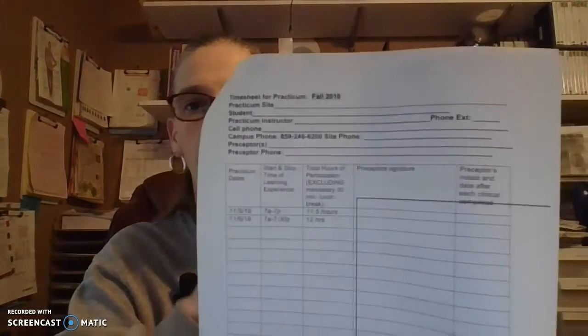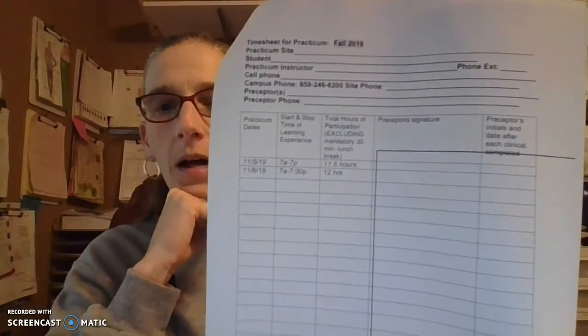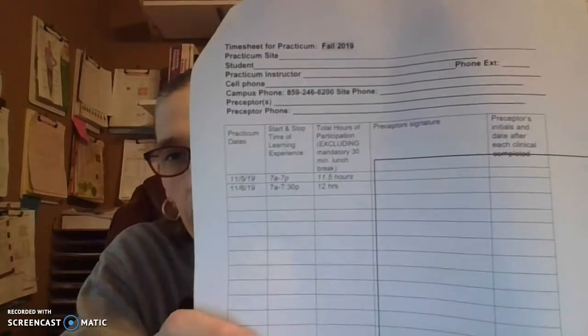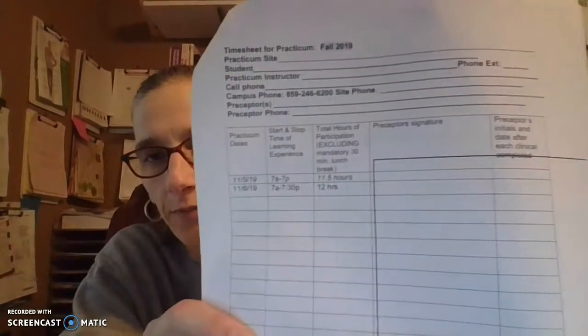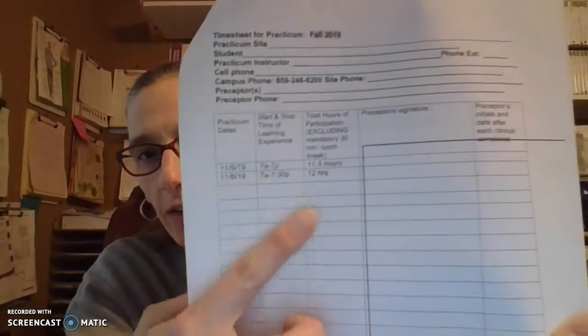There's also, flip the page, sorry, the timesheet. The students will have this, and I think I put this in the preceptor packet as well, just so that the preceptors would have it, because oftentimes they're like, I don't know what I'm supposed to be signing. But what I want to tell you about this is that you need to be checking this kind of frequently, and making sure that they're figuring out their hours correctly.